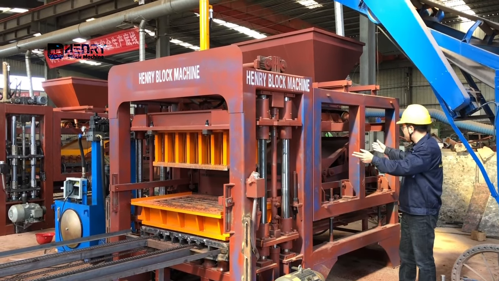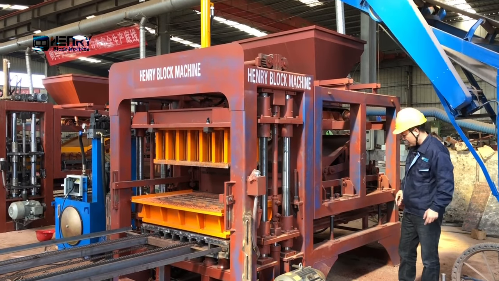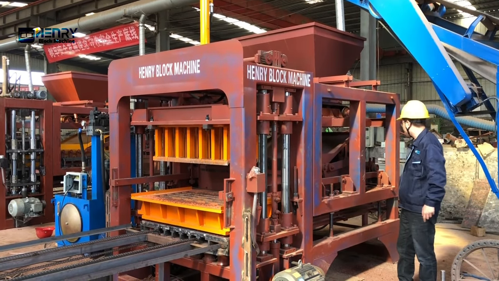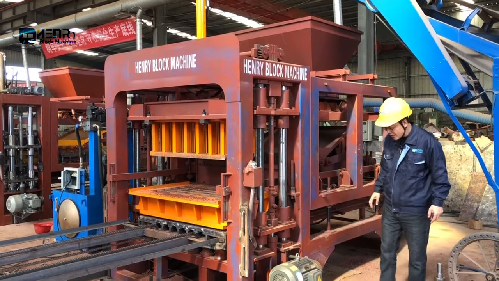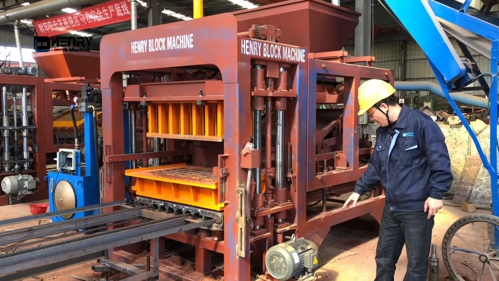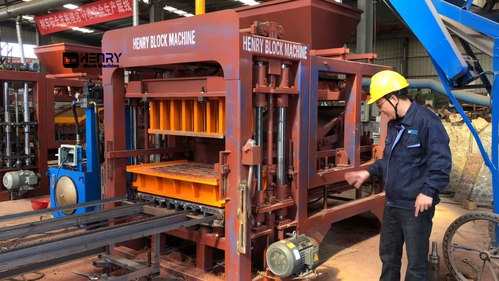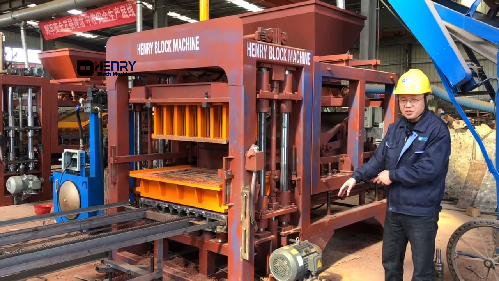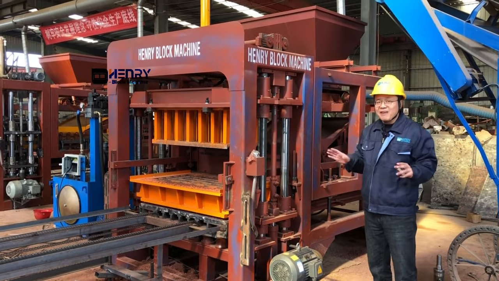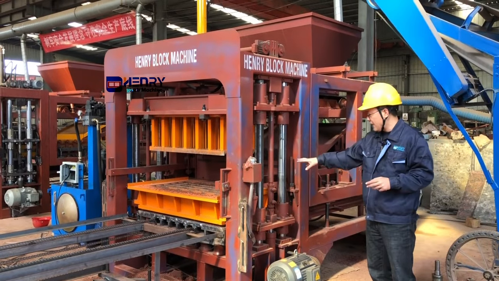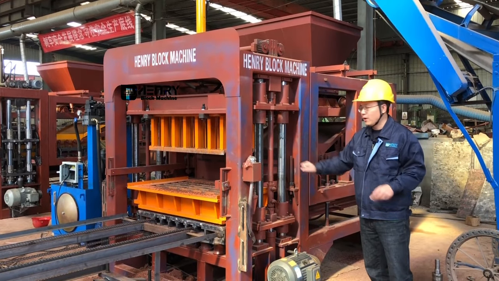So you can imagine how strong this part location is. And even the electric motor, we equipped with a bigger power vibration motor, so it will provide enough vibration force to the vibration table.